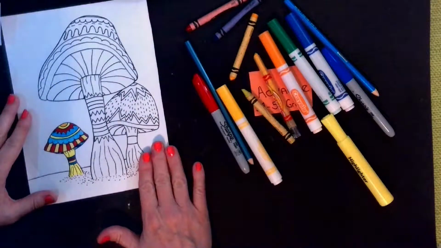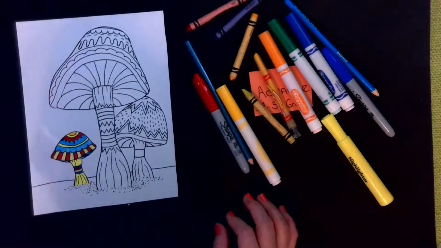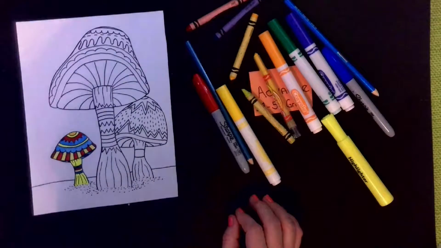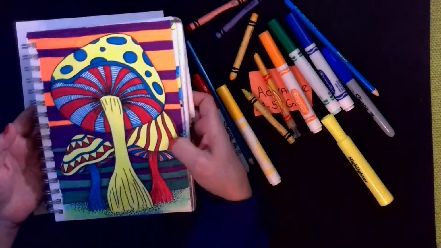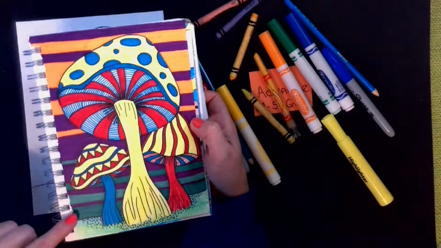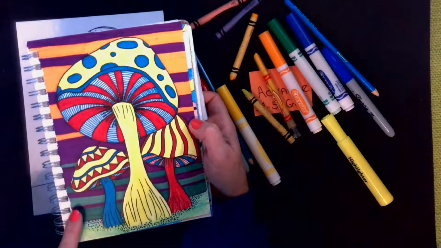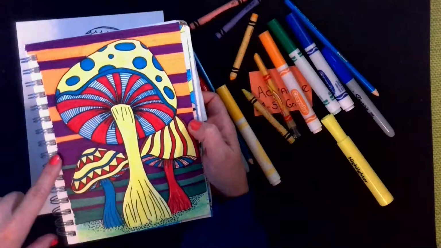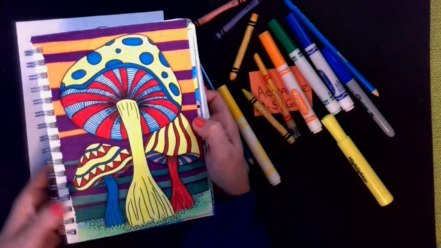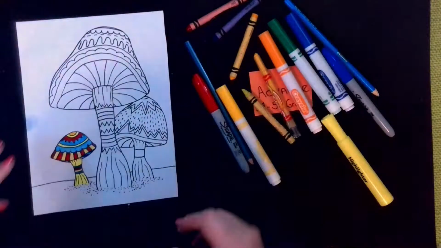Alright, from there we need to think of our background. So our background needs to be our secondary colors. So here I just did simple stripes, green to orange with purple in between, and I changed the width of the purple lines there, just to make it more interesting.